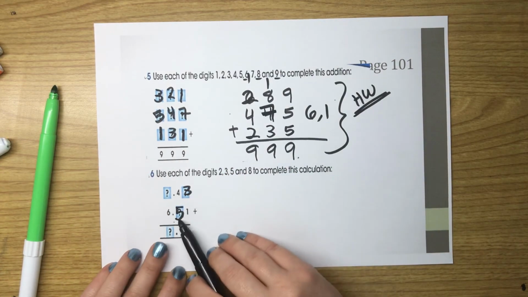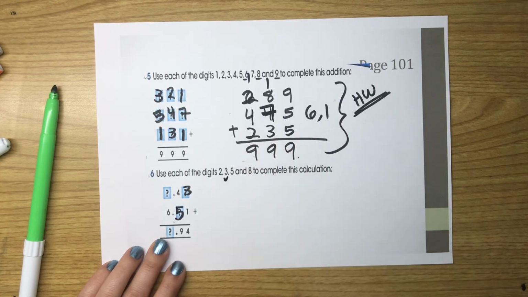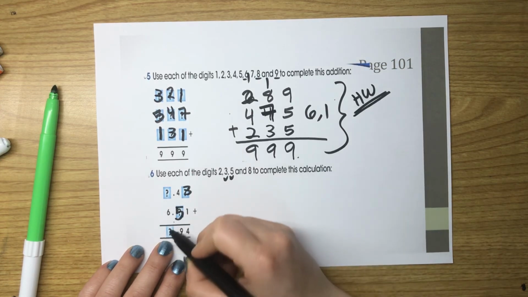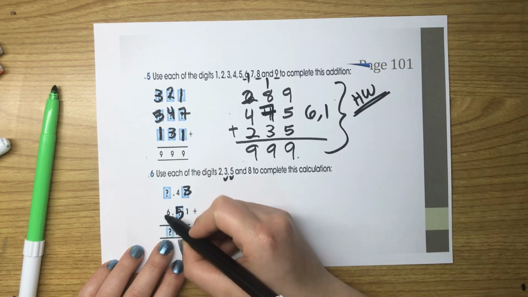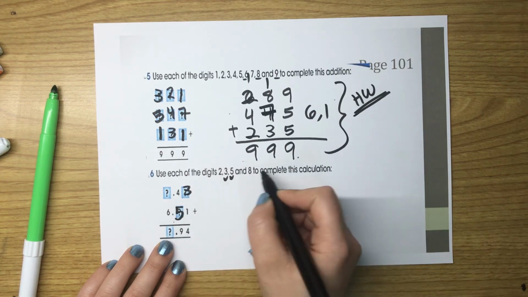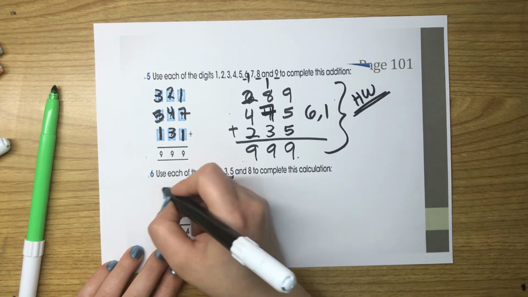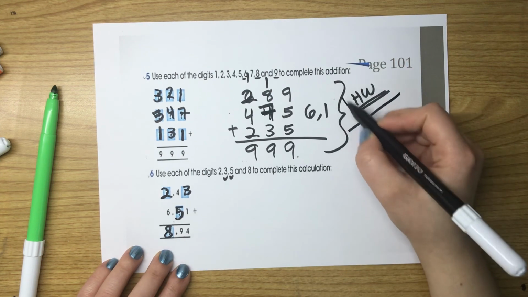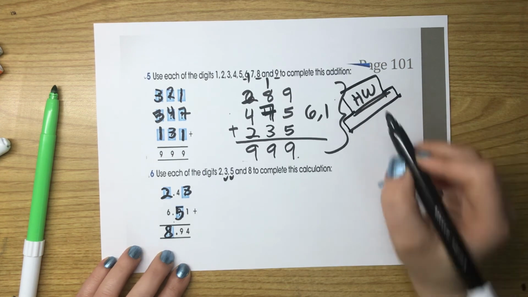Okay, the 3 is done, the 5 is done. We have to add a number. This one is definitely going to be larger than the 6, so I'm going to pick the 8 here and put the 2 here, and please try your best to find this answer for this question.